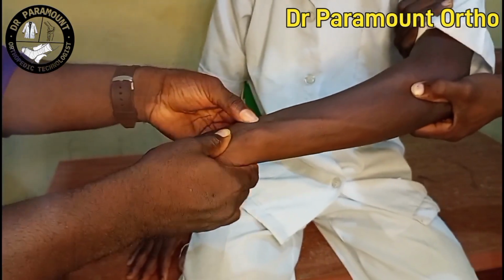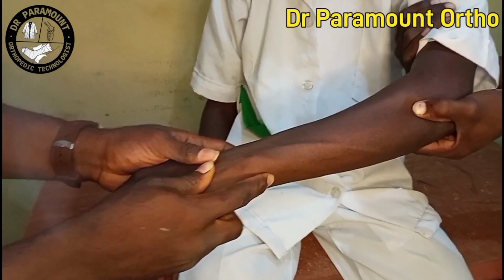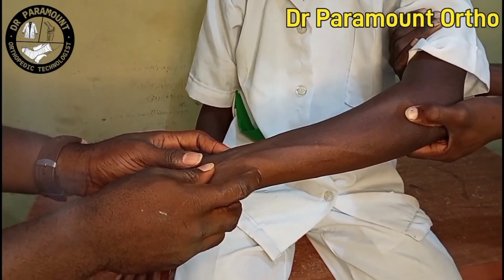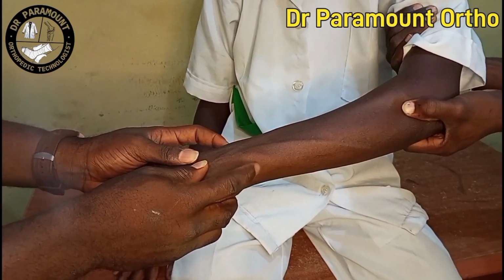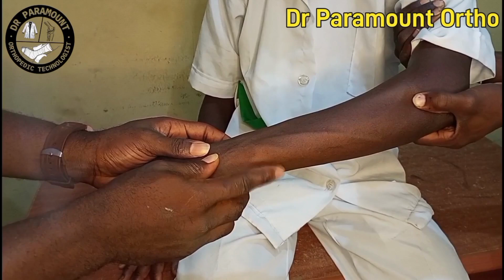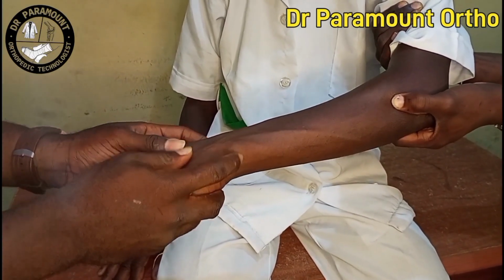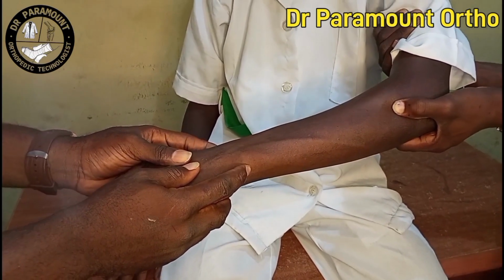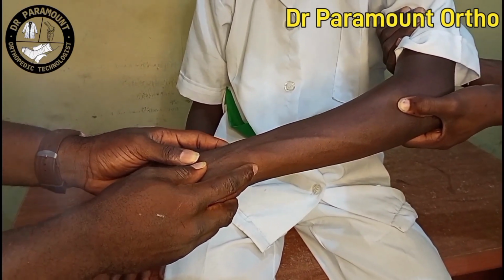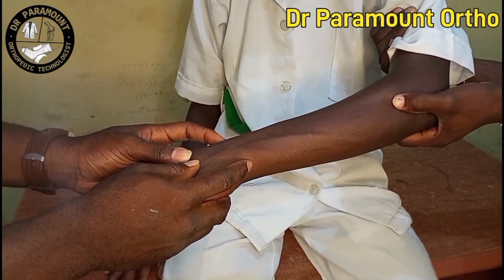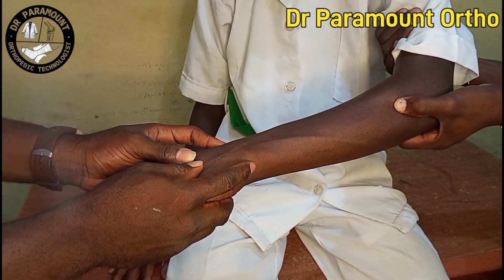Having the mindset that we have the radius here and the ulnar bone here, you have to use your index finger to check something. You place your index finger here on the styloid process of the ulna, and you place your index finger here on the styloid process of the radius. If everything is anatomical and balanced, the radial side should be 1 centimeter ahead of the ulnar.